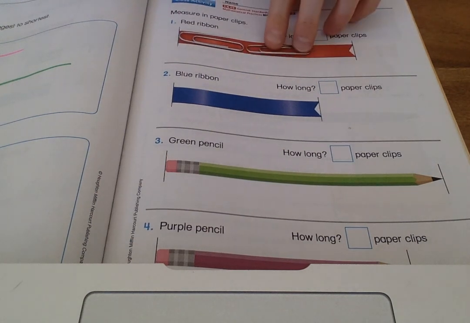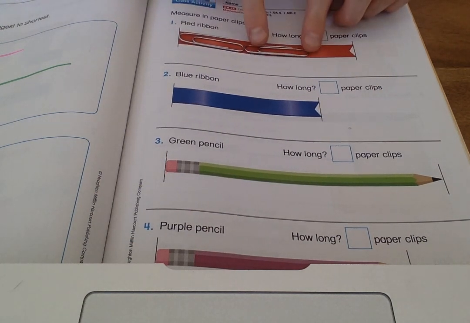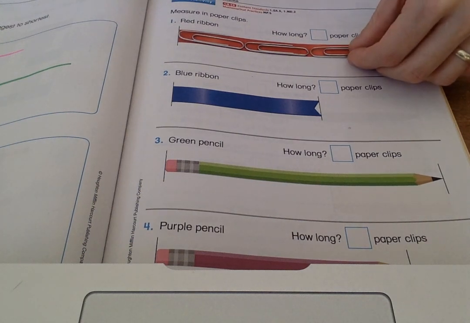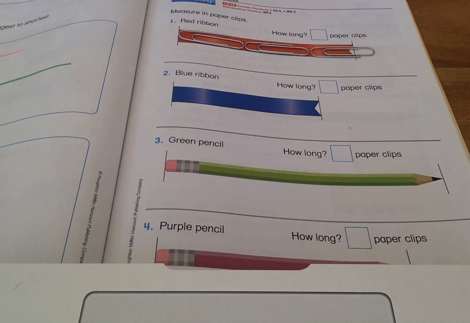Now we've got it. 1, 2, and now this is, is this a full 3 paper clips long? No, it's not.